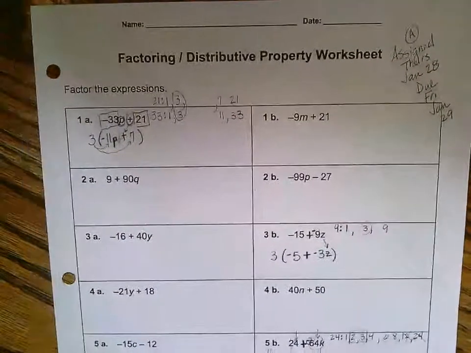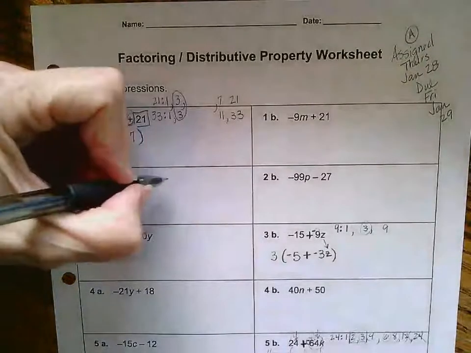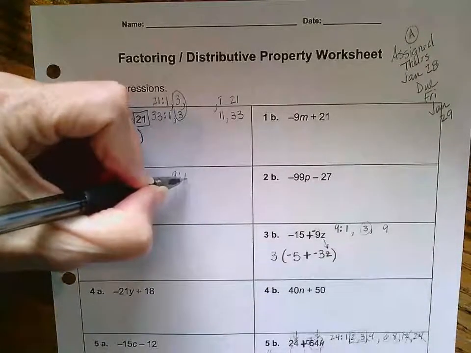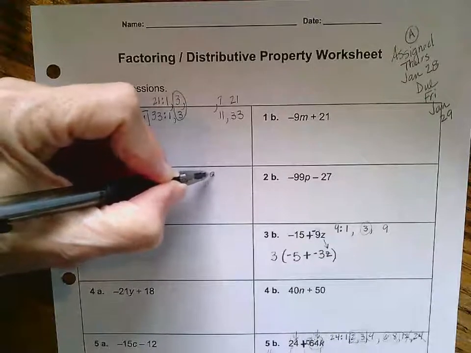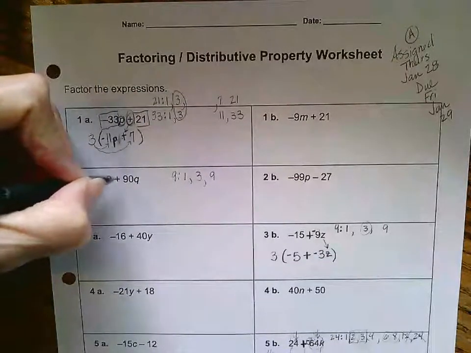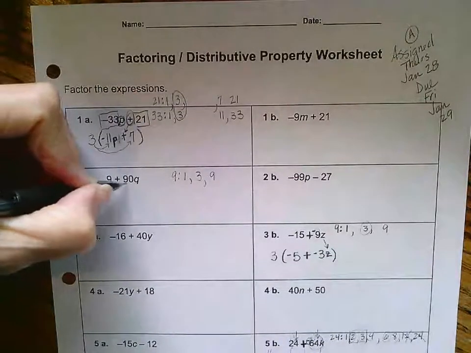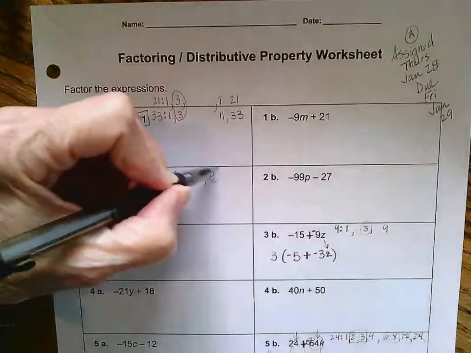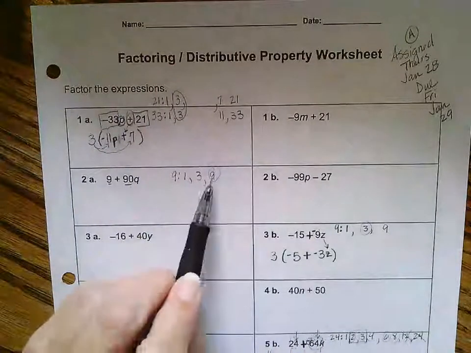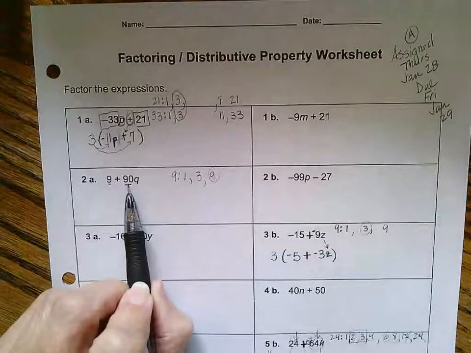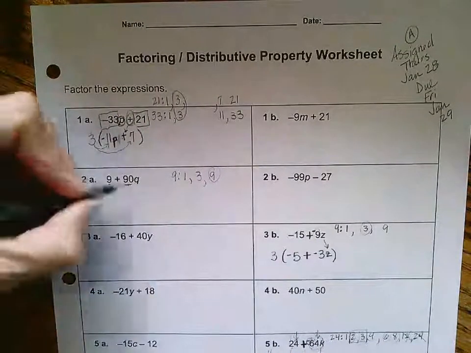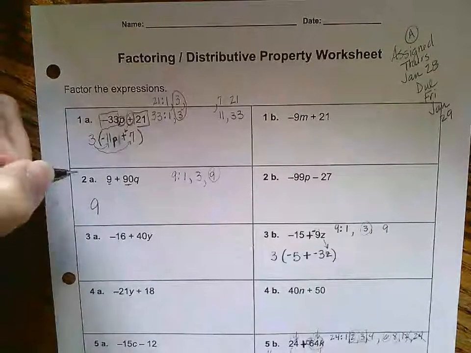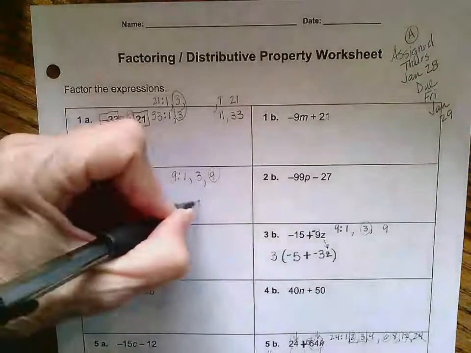Number 2, factors for 9, 1, 3, and 9. So my greatest common factor for 9 and 90Q is 9, because 9 will divide into 90 evenly. And of course it divides into itself evenly. So I'm going to put the 9 outside the parentheses.